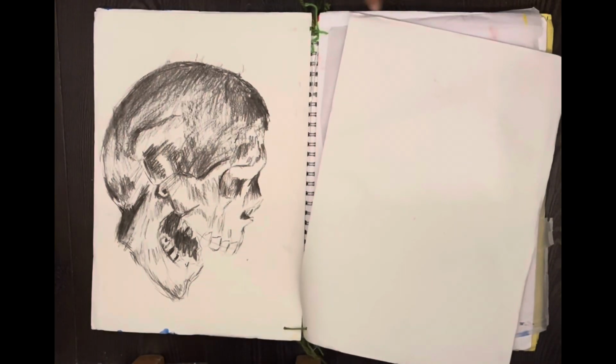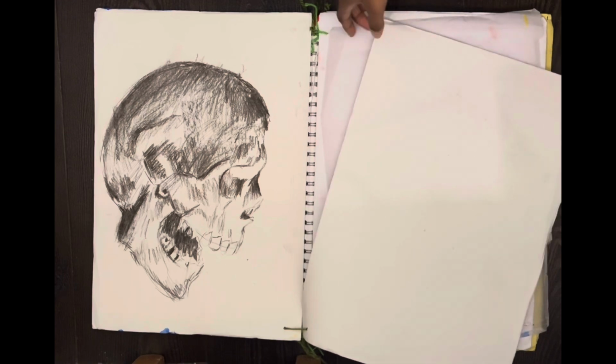Welcome to the long-awaited GCSE Art Year 11 sketchbook tour. We're starting with portraits and identity. And the first thing that I have here are some charcoal studies of skulls.